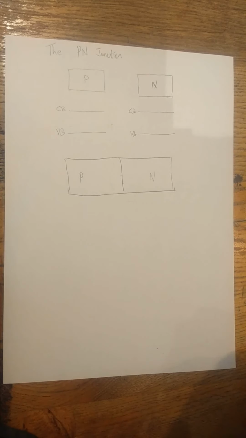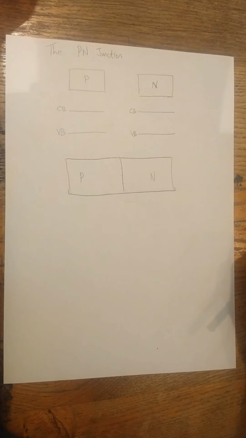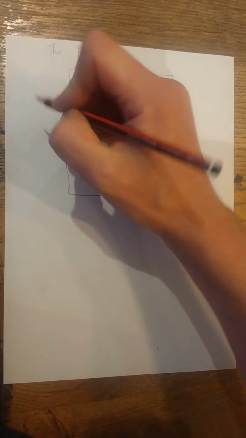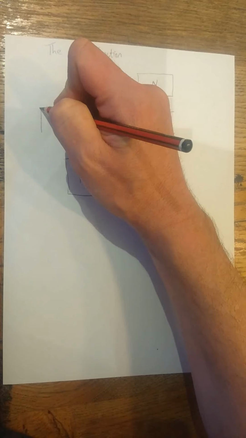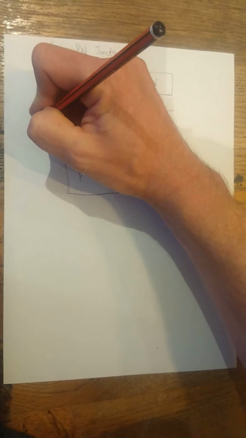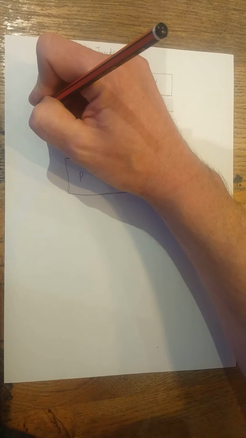Okay, I'm going to go over again the PN junction in terms of the energy band diagrams and the formation of the depletion region within the material. You have to remember at all times that the energy band diagram is just a representation of what is going on in terms of energy.